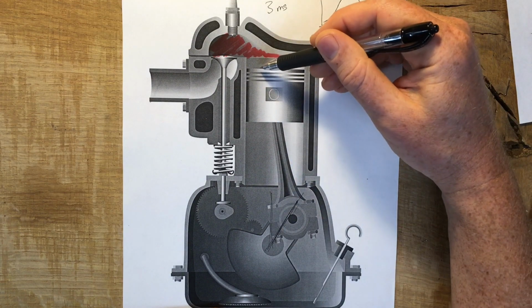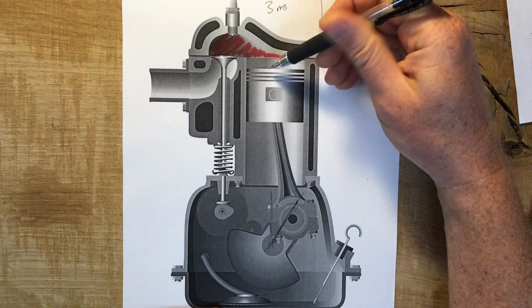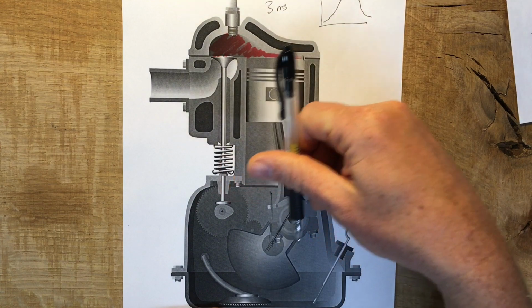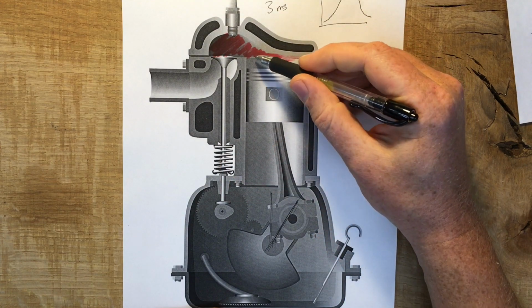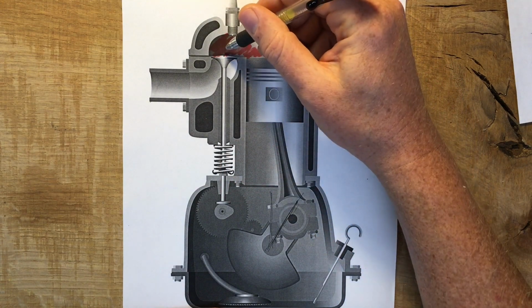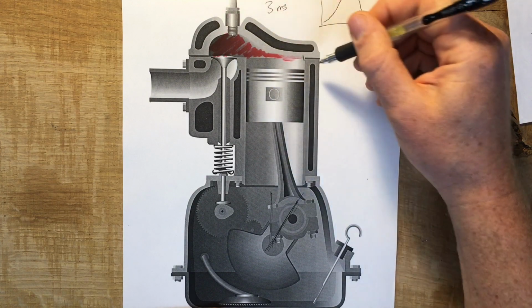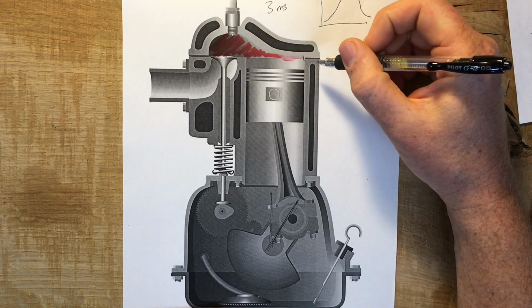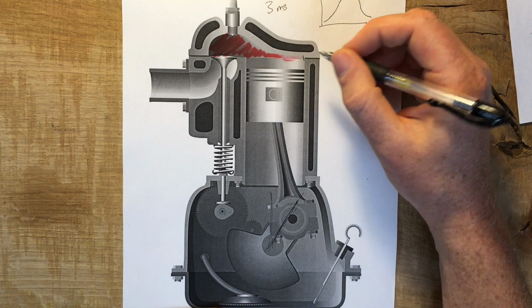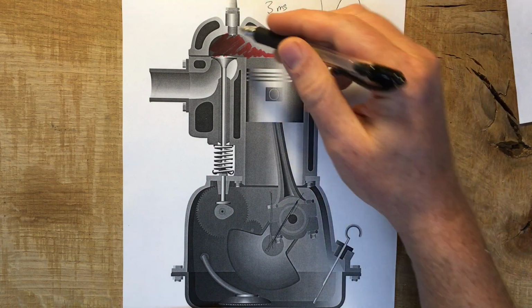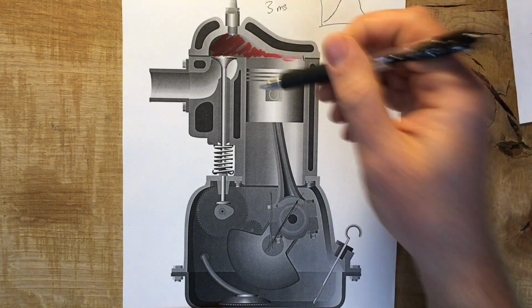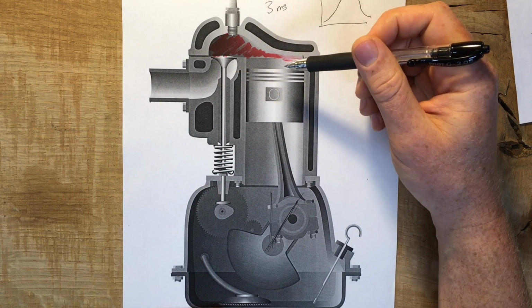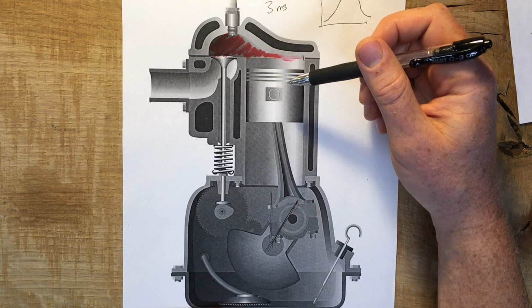So this is roughly where the piston would be in the expansion or power stroke at the time that the burn reaches peak pressure. And that's the scenario that maximizes the conversion of the kinetic energy into pressure. And what that means is it produces the most torque.